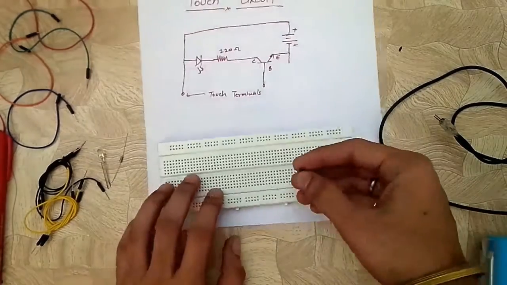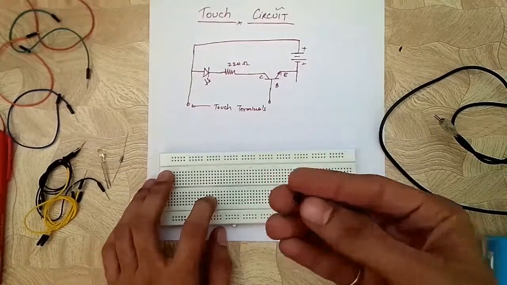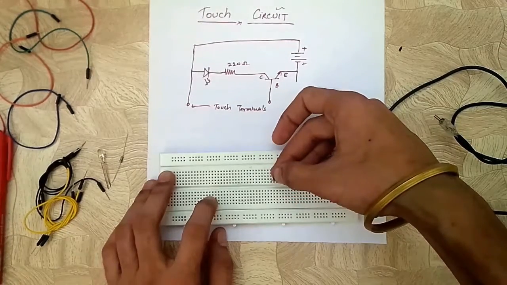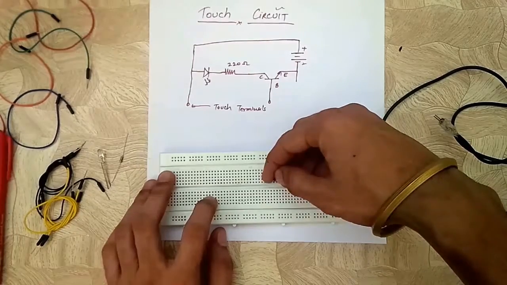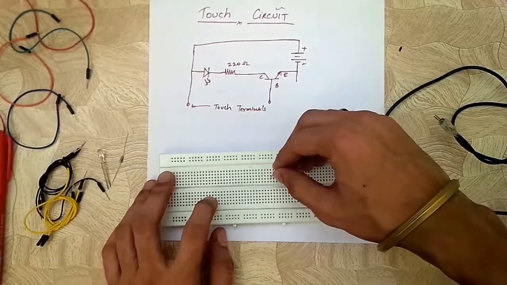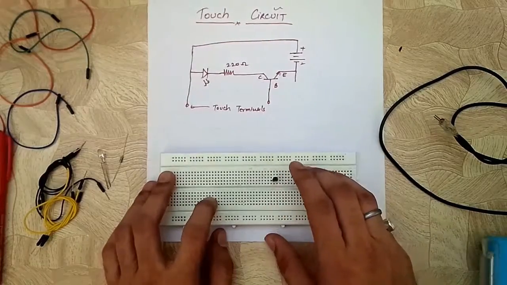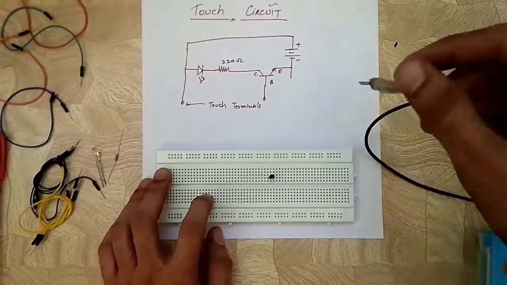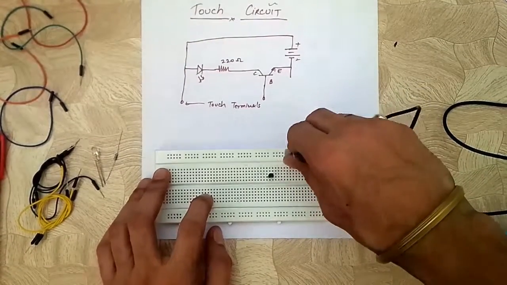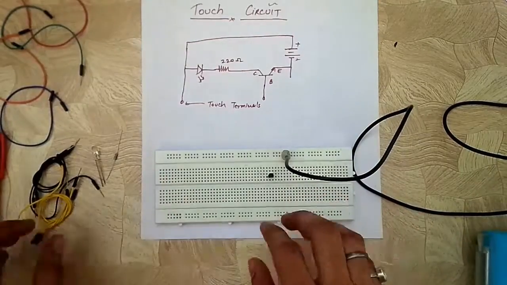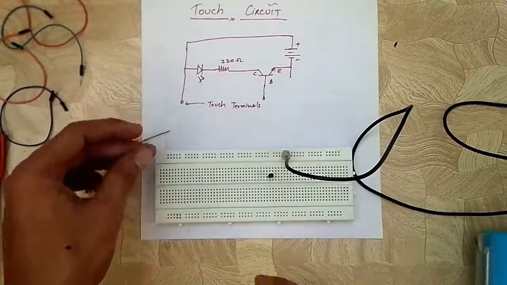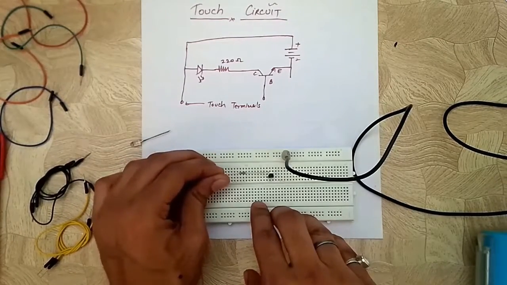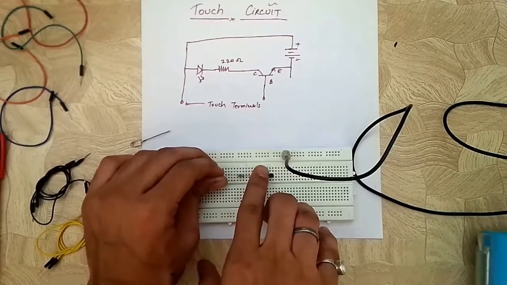Firstly, I am using the NPN transistor and going to implement it on the breadboard. Okay, this is our transistor, and this is the power supply, and now this is the resistance of 220 ohm. As I showed you before, I am using it.